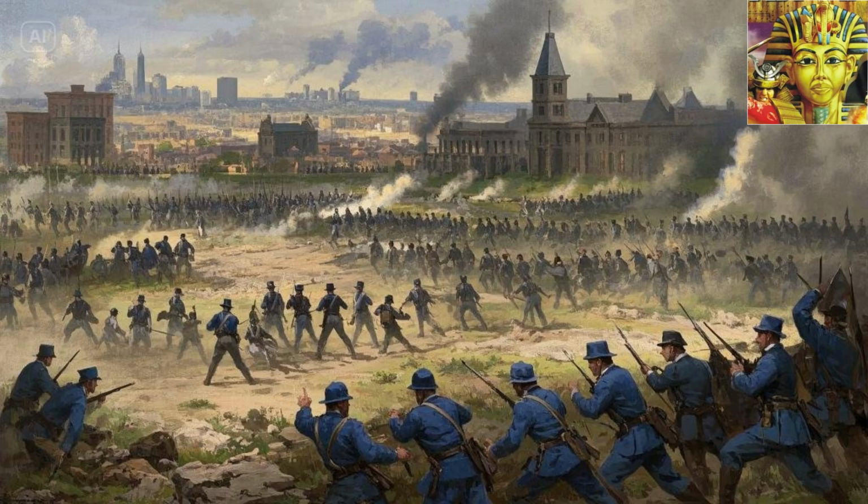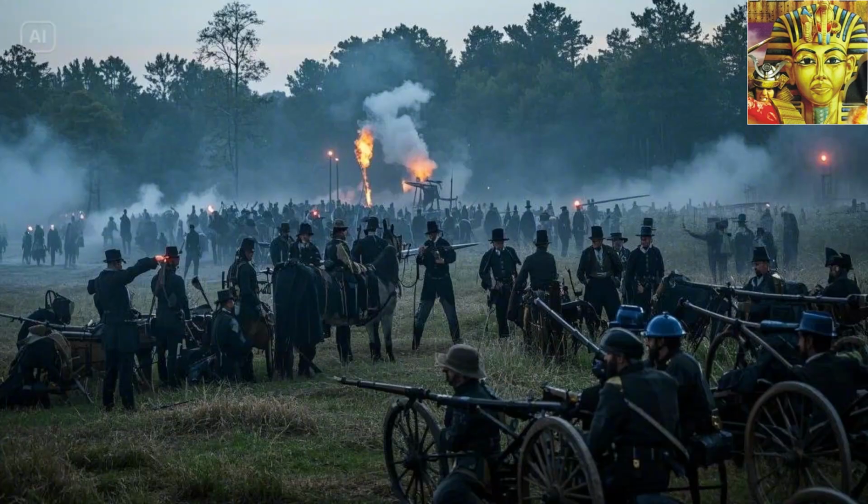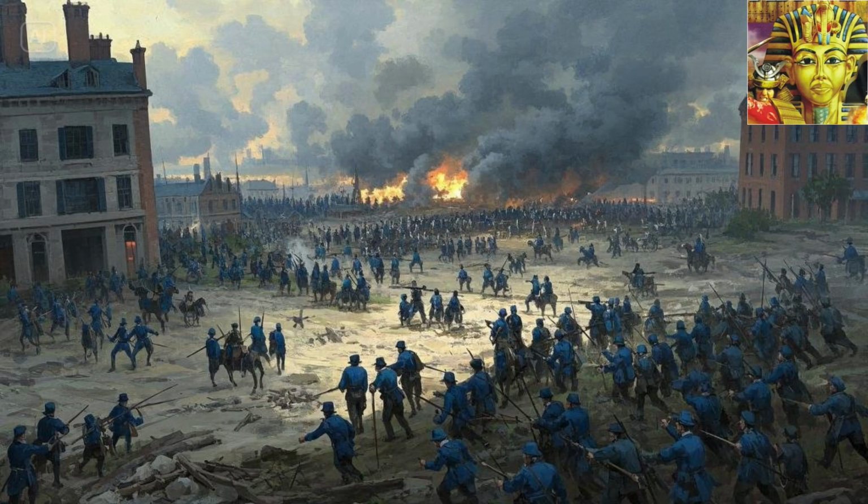Major General James B. McPherson. McPherson commanded the Army of the Tennessee, one of the three Union armies involved in the Atlanta campaign. He was a close friend of Sherman and a highly respected officer. McPherson was killed during the Battle of Atlanta, making him the highest-ranking Union officer to die in the war.